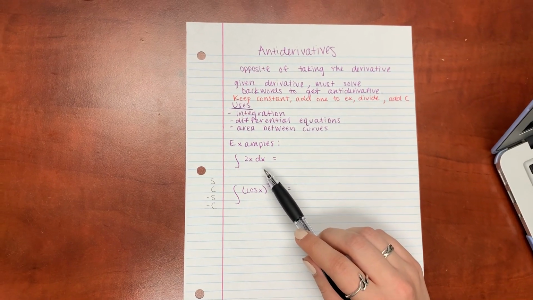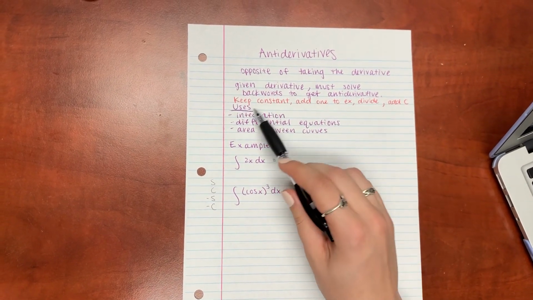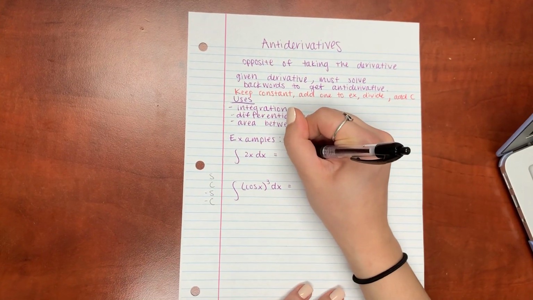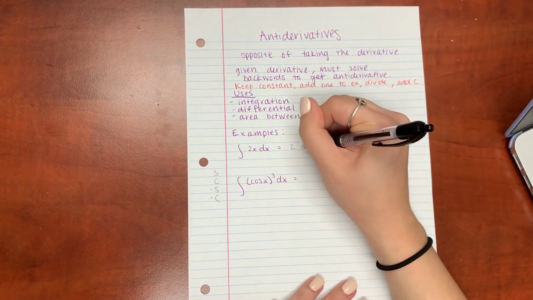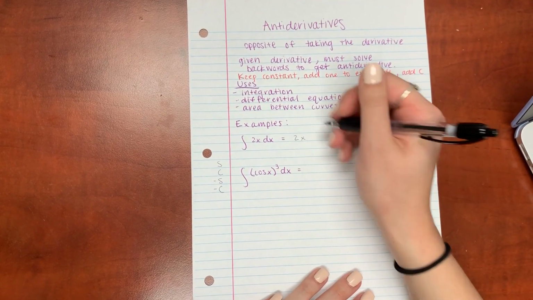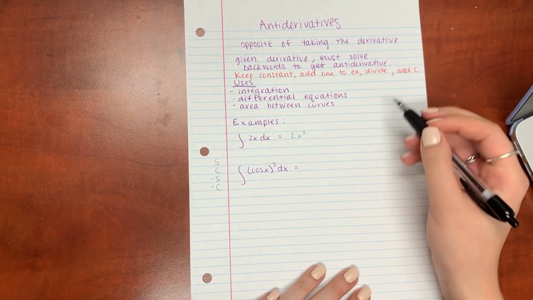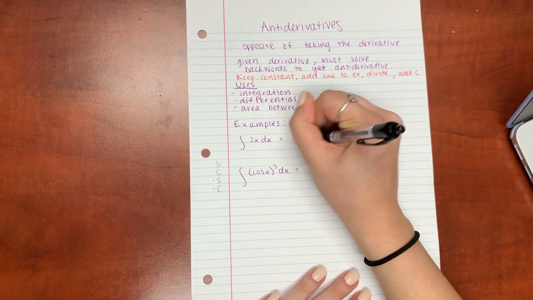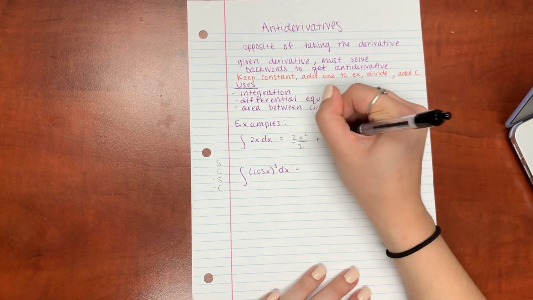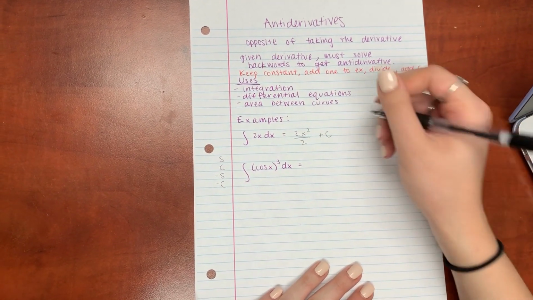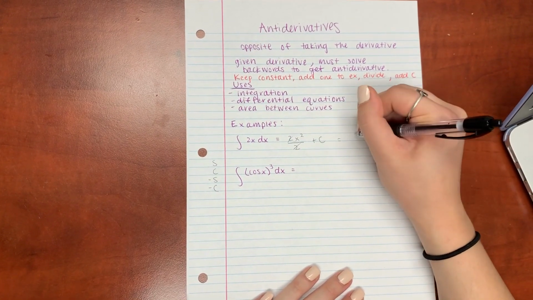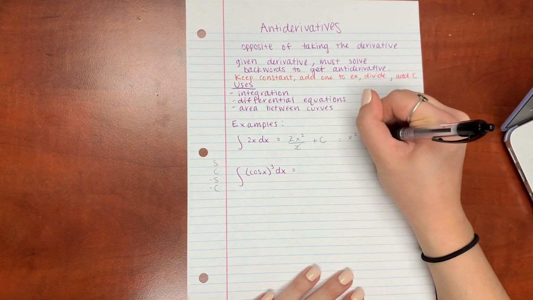The first one is a pretty simple one. If we look at what we did up here, we're going to keep the constant, so we know that we're going to keep the 2x. We're going to add 1 to the exponent, so that will become a 2, and then we're going to divide by that new exponent, which is also 2, and we're going to add a c at the end. Since these two 2's cancel out, this simplifies to just x squared plus c.